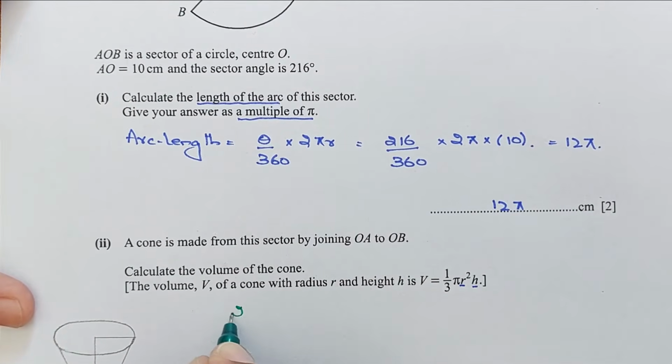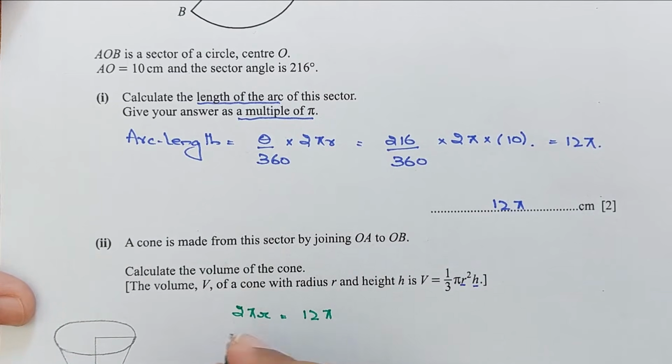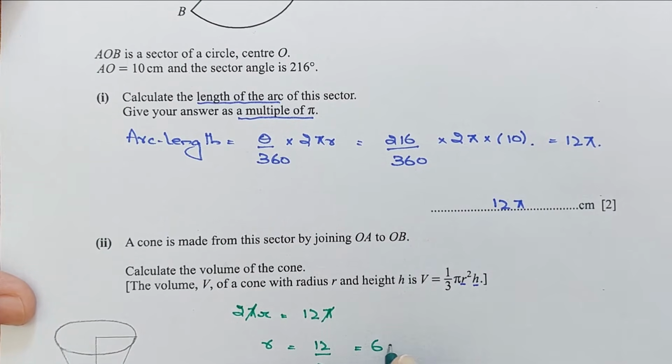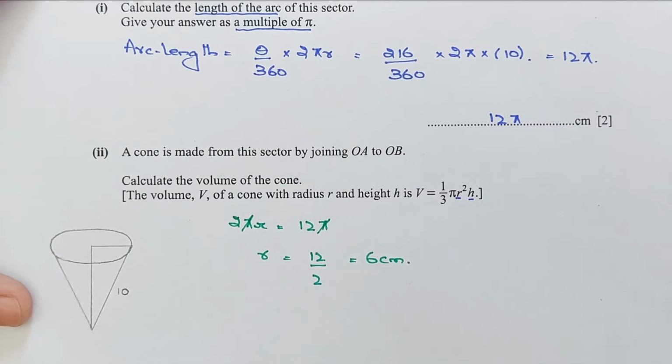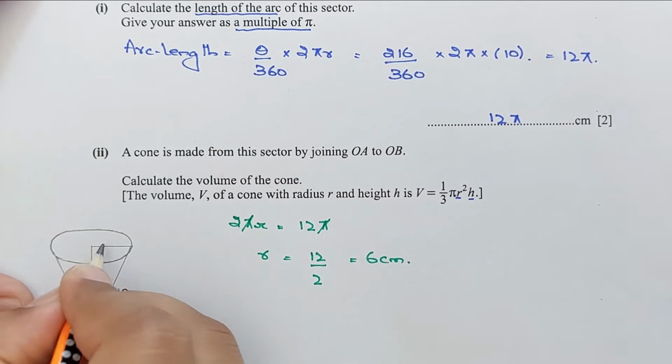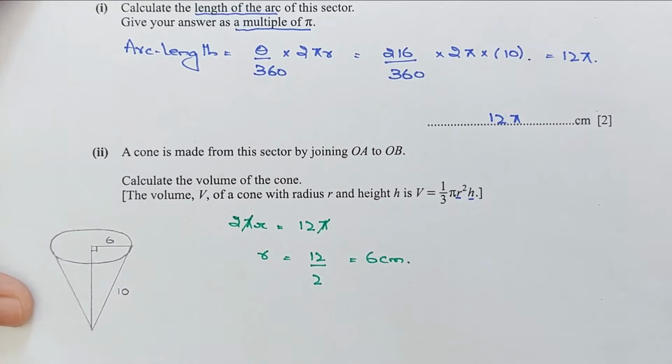So now the circumference of a circle is 2 pi r, and this would be equal to the arc length, which is 12 pi we got in the first part. So pi is cancelled with pi. So r is going to be 12 over 2, which is equal to 6 centimeter. Now we got the radius. Radius is 6 centimeter. We have a right angle triangle. We can easily find out the height.